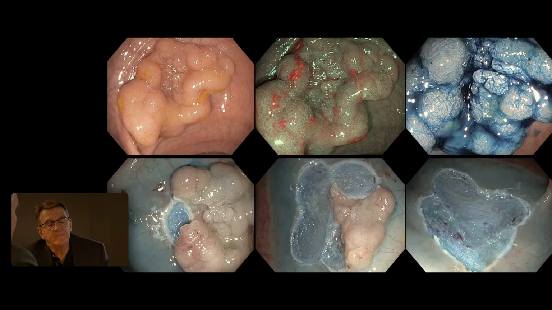We have gazillions of these images, but at the time we made this slide, we were doing a study looking at the incremental benefit of dye staining. We did it sequentially in 400 of these lesions above 2 centimetres.